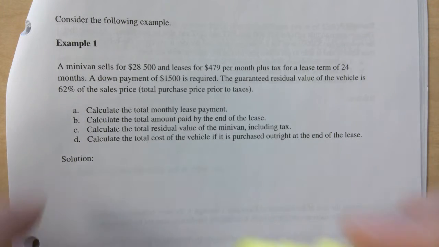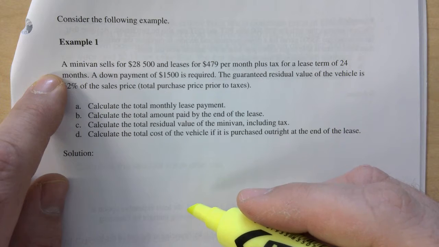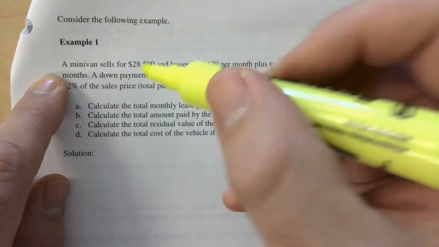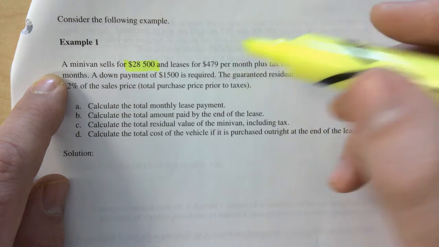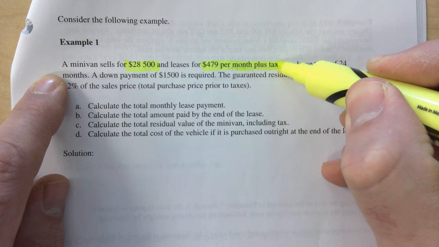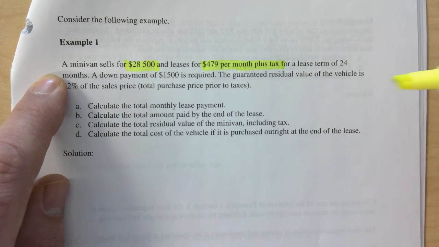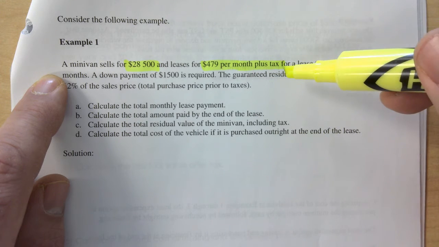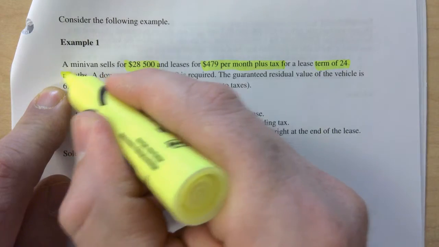Okay, so I'm going to highlight again here a little bit. A minivan sells for $28,800. It leases for $479 per month plus tax. Usually that is how it's written anyway, the monthly payment plus tax. And the term is 24 months.